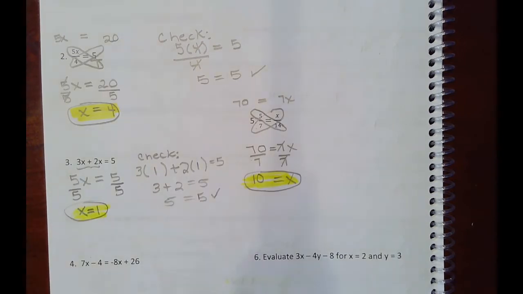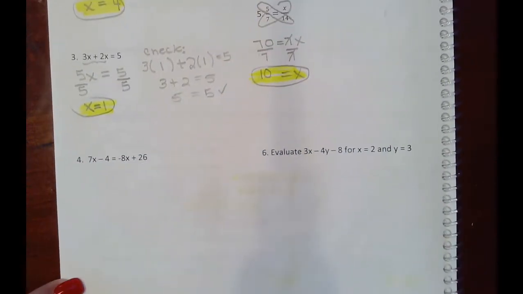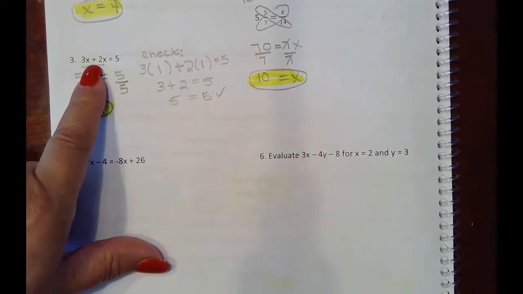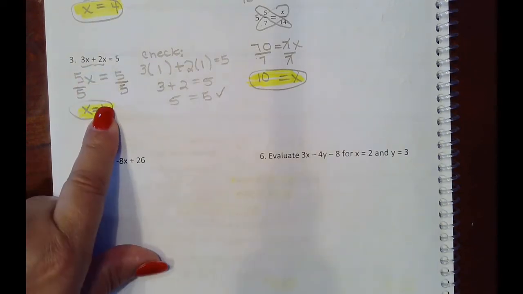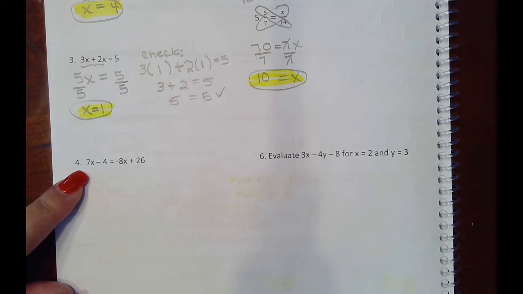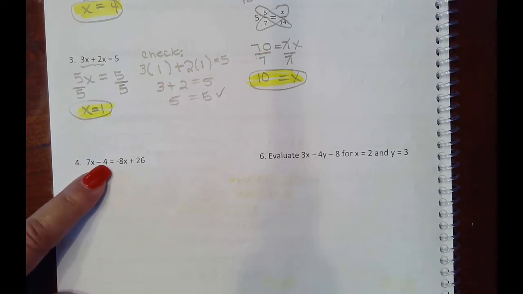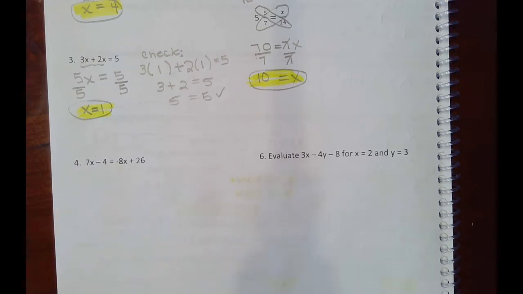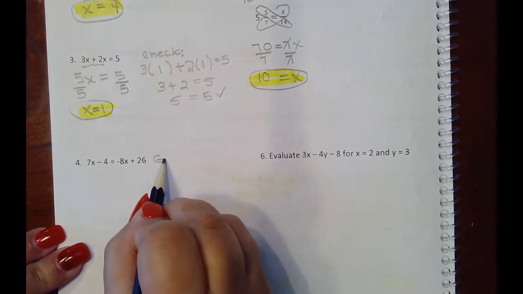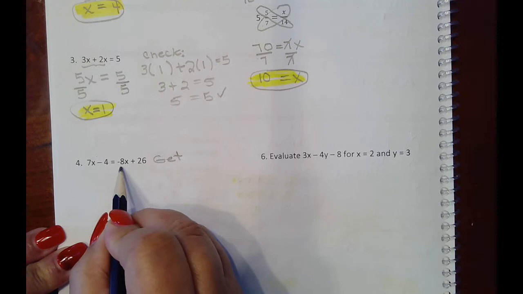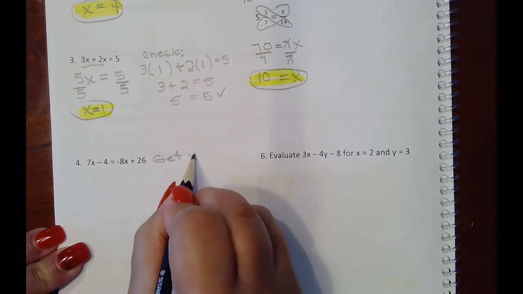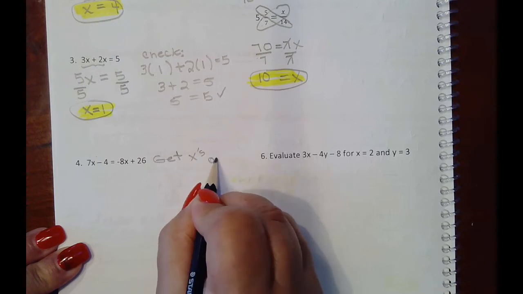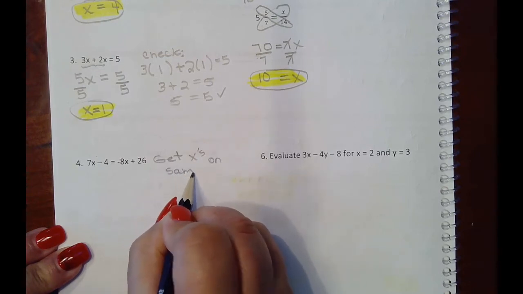Okay, moving to number 4. And in this particular problem, let's see, we have variables on both sides. So here we had them on the same side, and we practiced the concept of combining like terms. Here, we don't have like terms on either one of the sides. We have an x term and then something that doesn't contain x. Same situation happening over here, but we do need to get all the x's on the same side. And that's your choice. You can either bring them all over here or you can bring them all over here. Get all your x's on the same side.